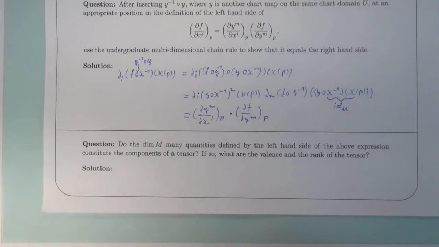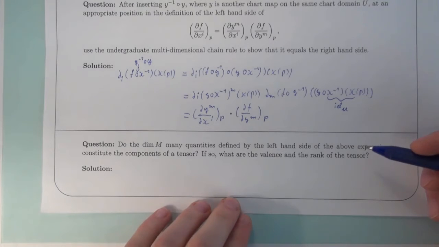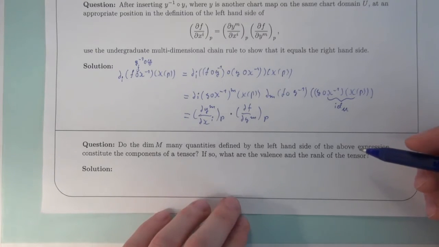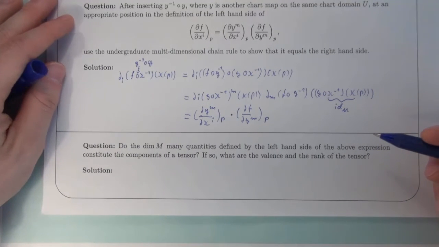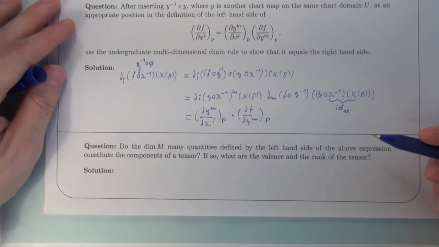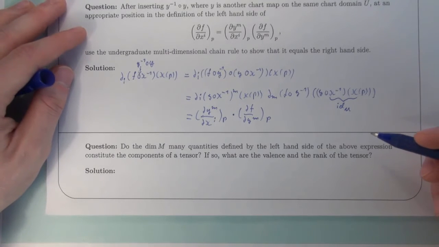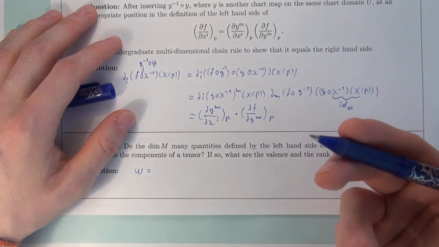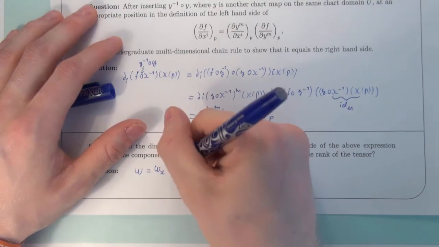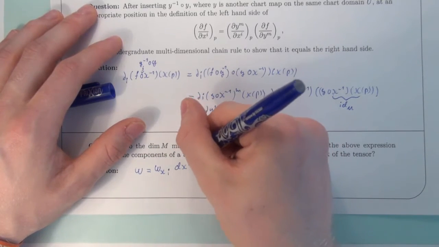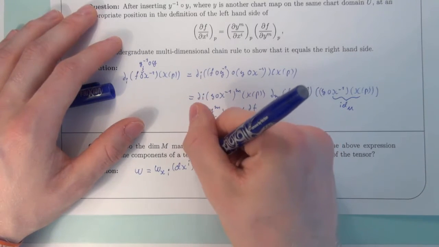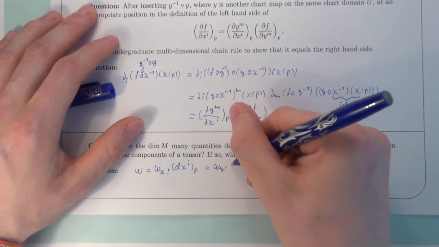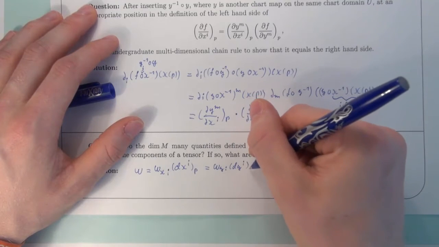Question: do the dim M many quantities defined by the left hand side of the above expression constitute the components of a tensor? If so, what are the valence and the rank of the tensor? We will see that they in fact constitute the components of a tensor, and it will be a 0-1 tensor. So what do we have to check for this? Well, of course you can expand a covector omega if you have a chart map X into components with respect to this chart map, and of course the chart induced basis of the dual space dx^i at p. And you can employ a different chart y, and here it looks like this.